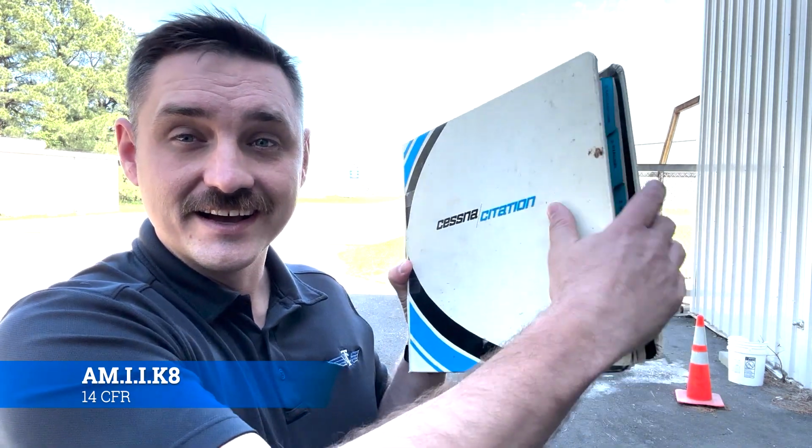This is a Cessna Citation's structural repair manual. It is approved data from the manufacturer, but what's approved data? Who approves this data, and who makes those decisions? Well, it's all in the FARs.